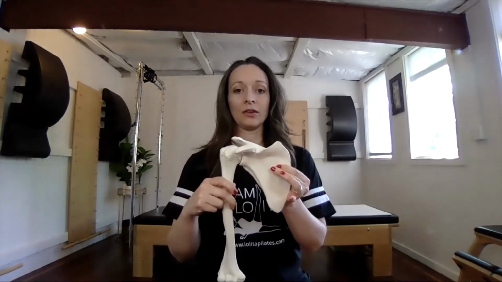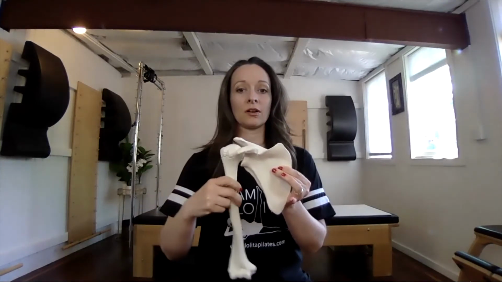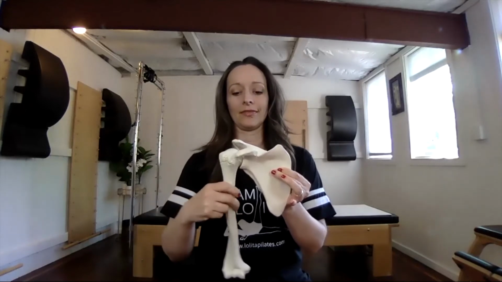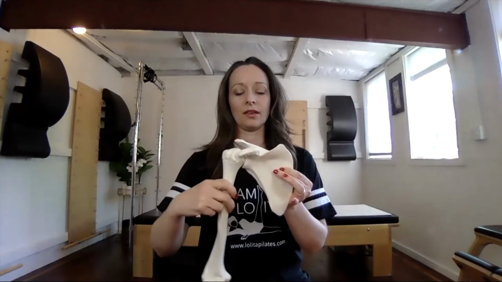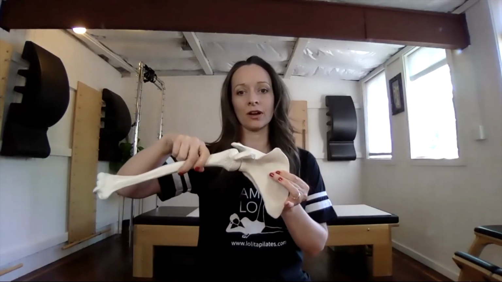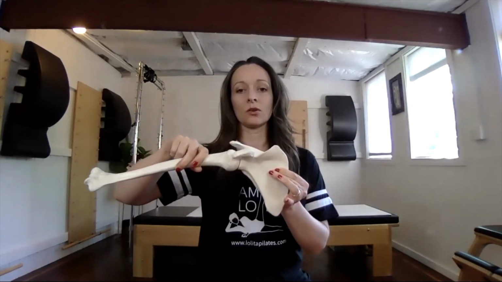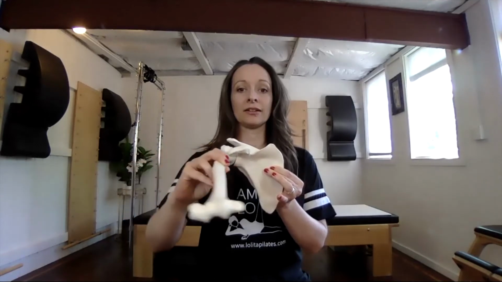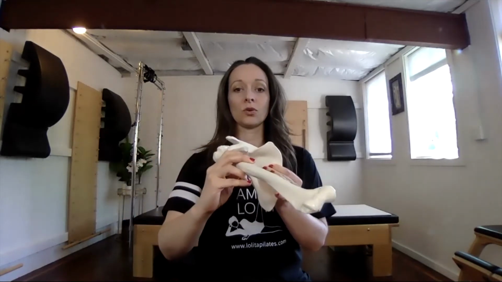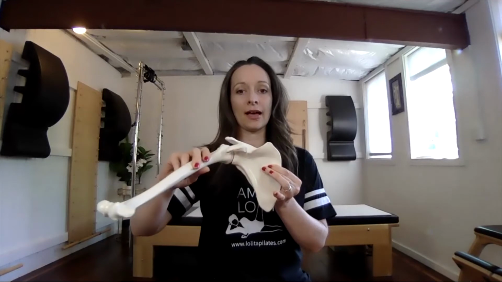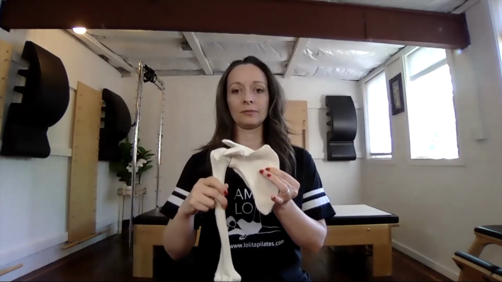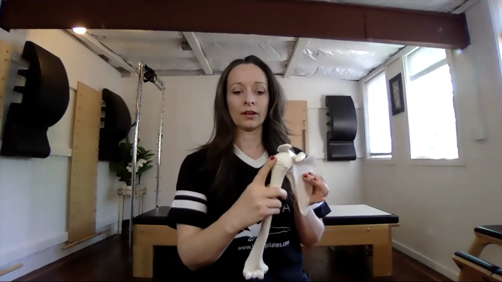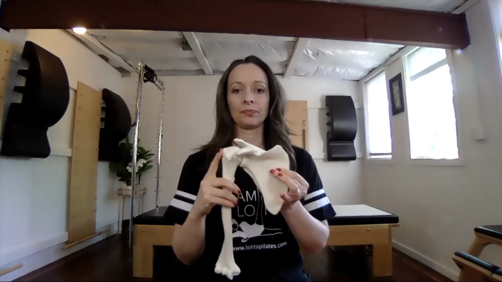All right, and we have circumduction, which is a combination of all of those movements. And one I almost forgot, but I'm not going to, is horizontal adduction and horizontal abduction.